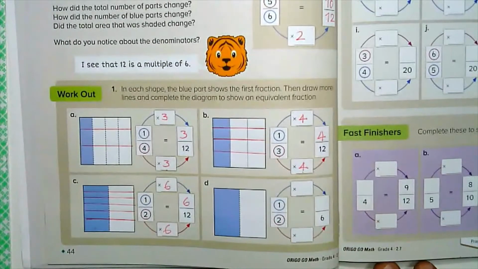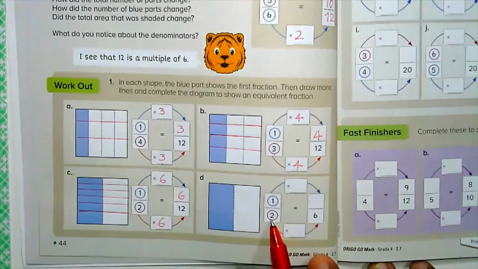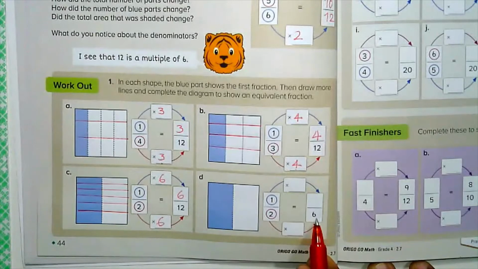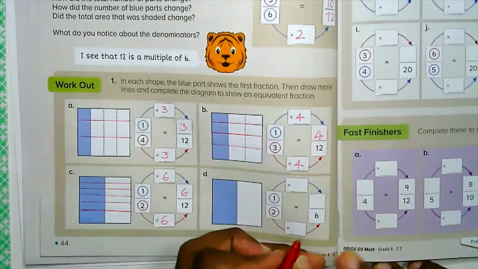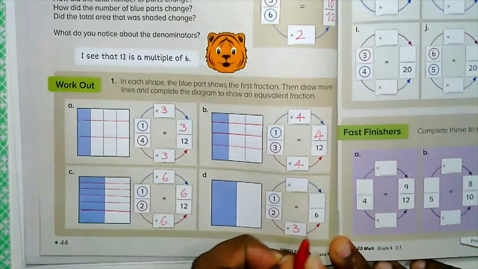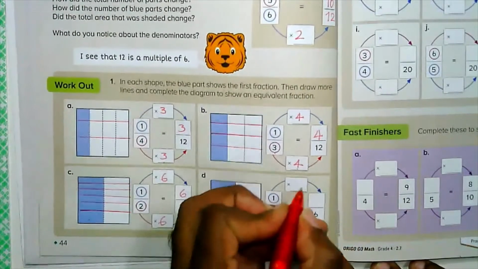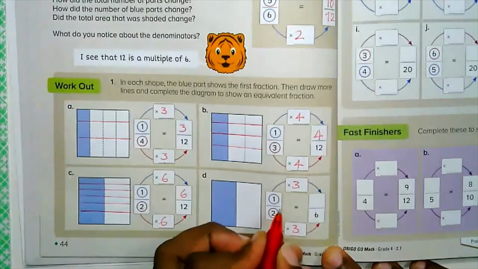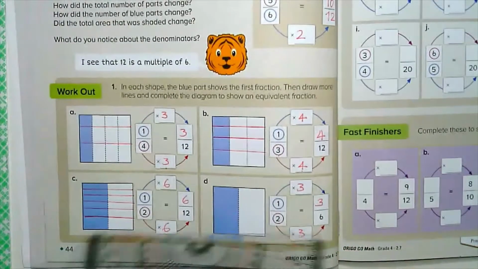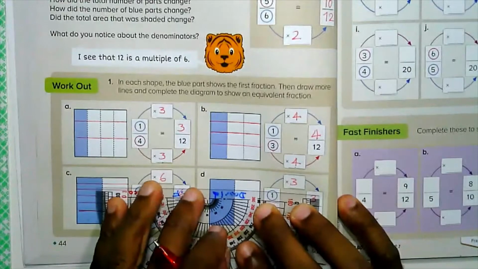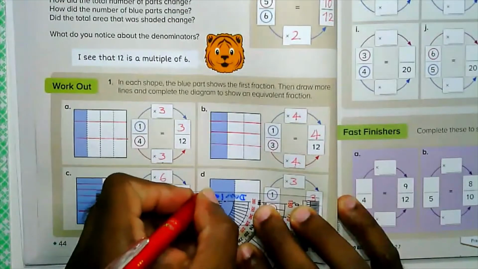Now let's go on to part D. 2 and 6. What can we multiply by 2 that will give us 6? That is 3. 2 times 3 is 6. Now we use the same number for the numerator. 1 times 3 is 3. So we split this into 3 by drawing 2 more lines.